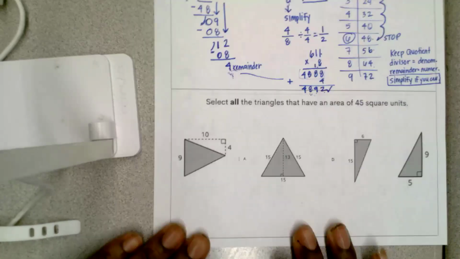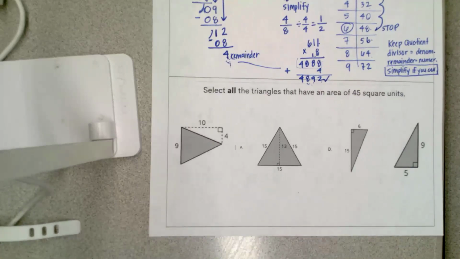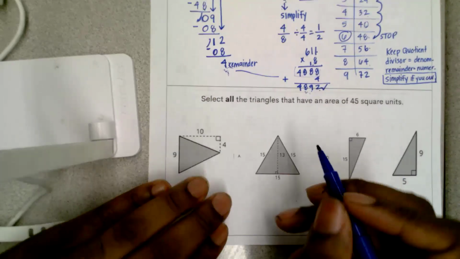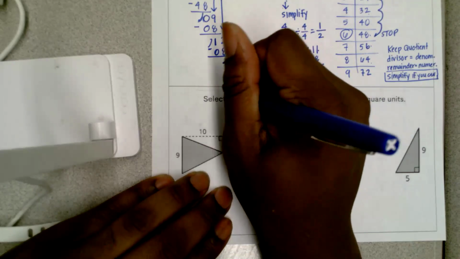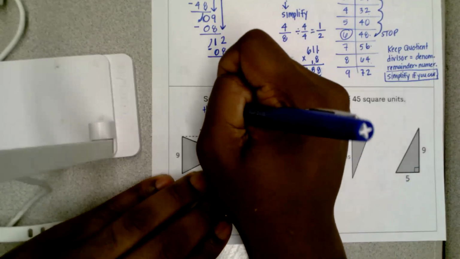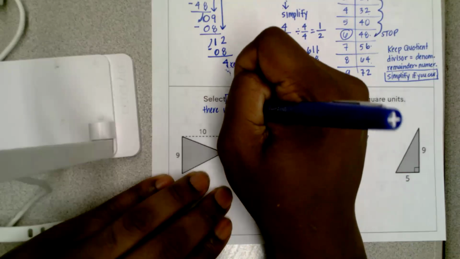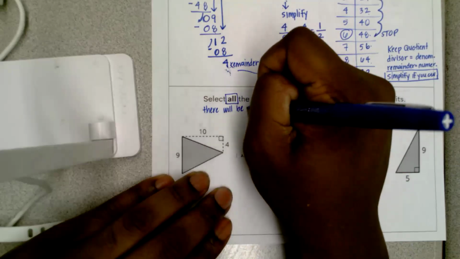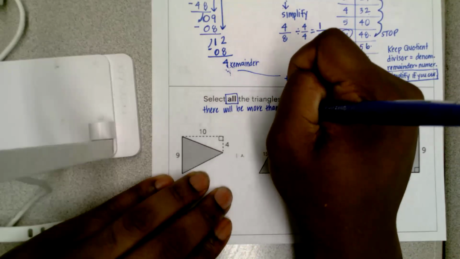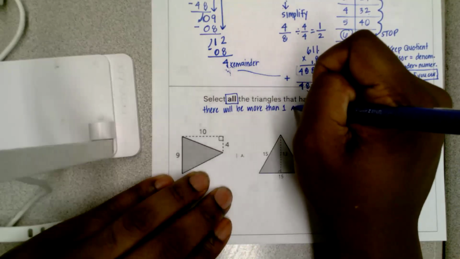Now let's look here. So on your CRQ, you did problems like this. It says select all. That means there will be more than one answer.